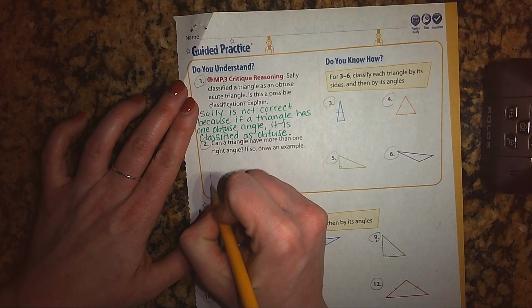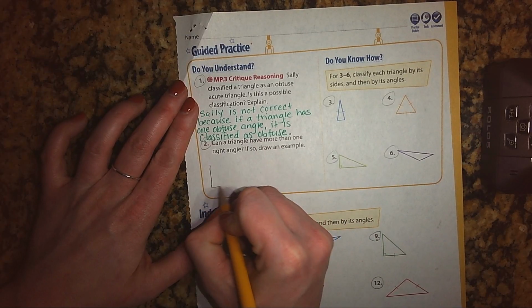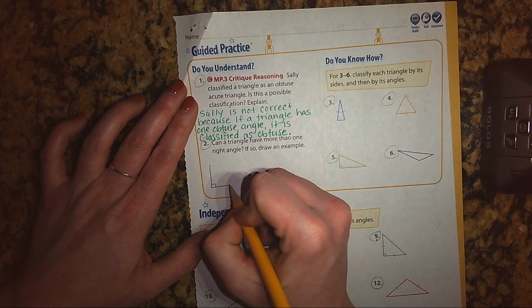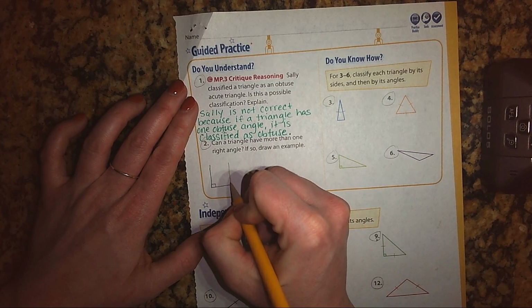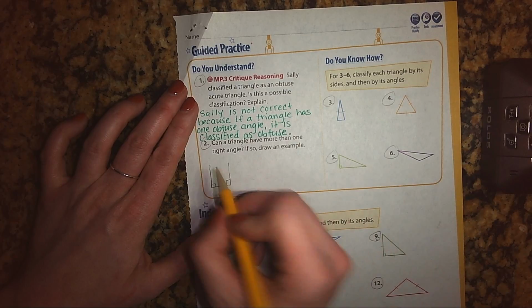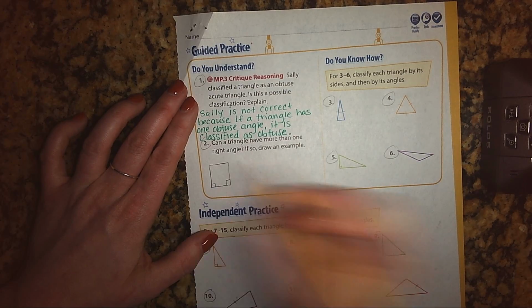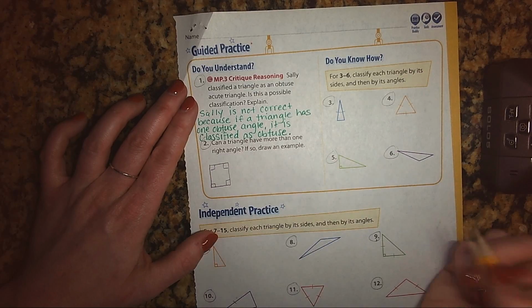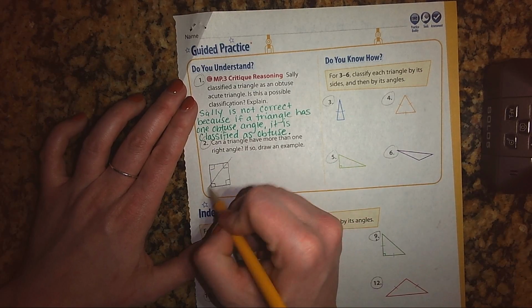Well, in order for me to have a right angle, I need to make a square corner. Well, if I made another square corner, I already have 3 sides. So the only way that I would be able to close the shape would be to end up making it a square or a rectangle. And that is not a triangle.